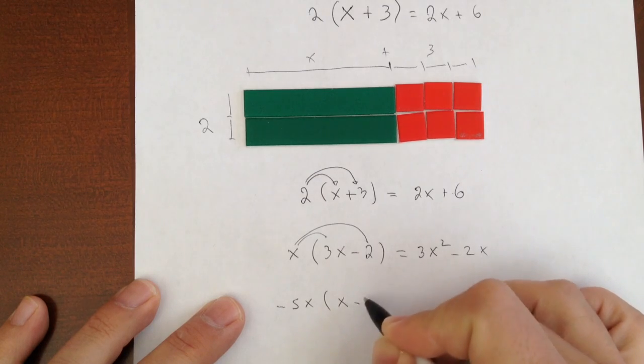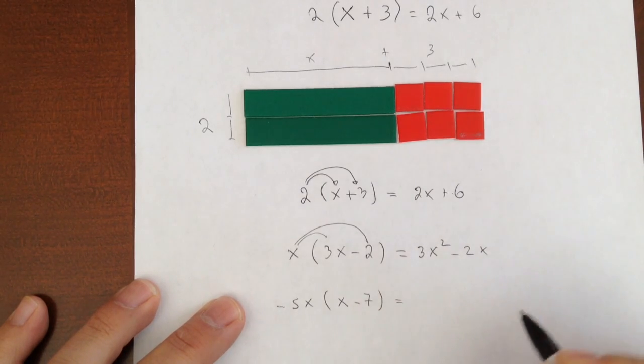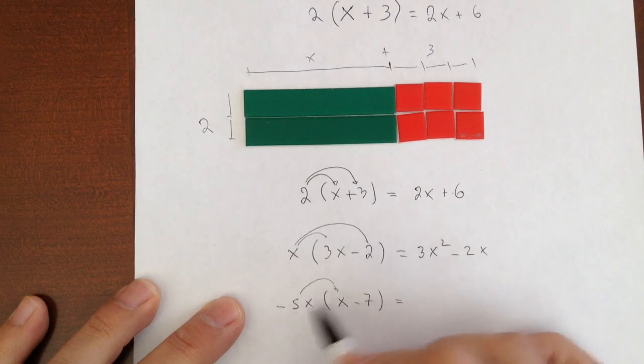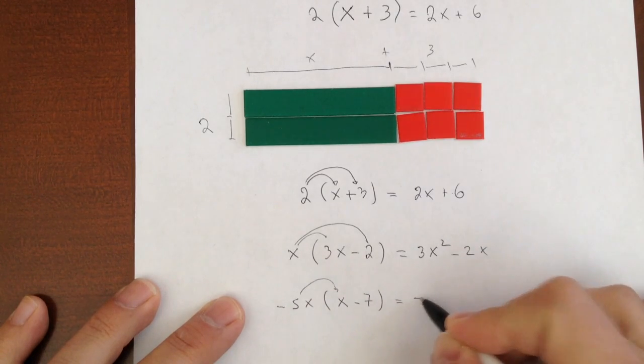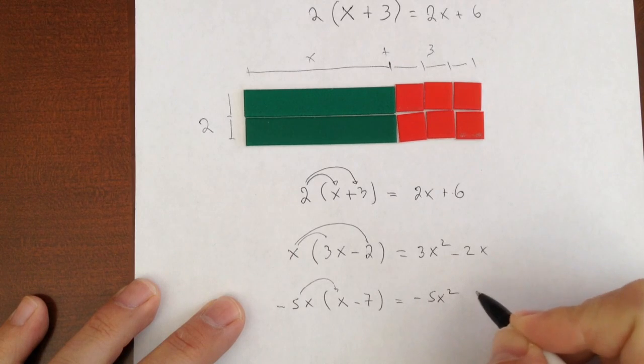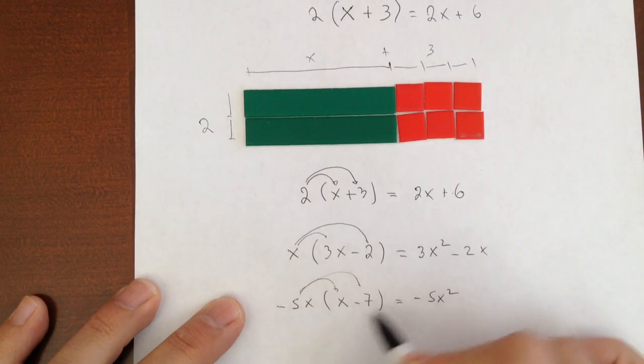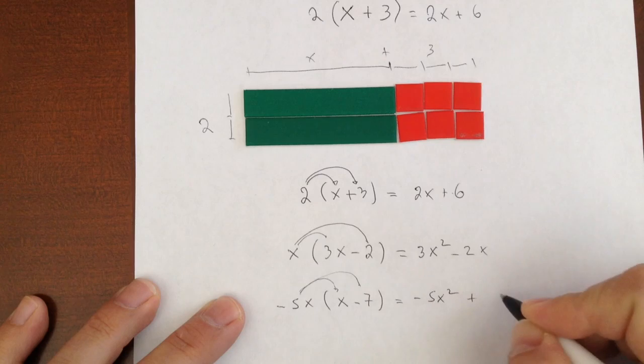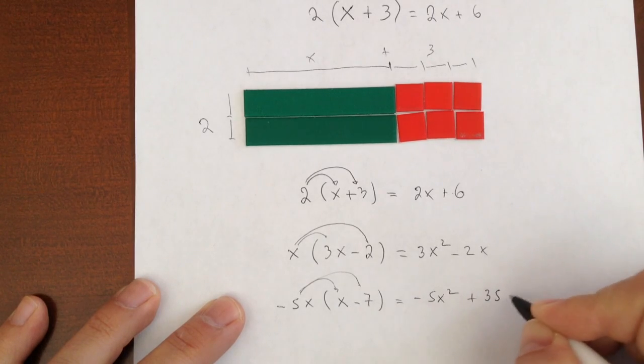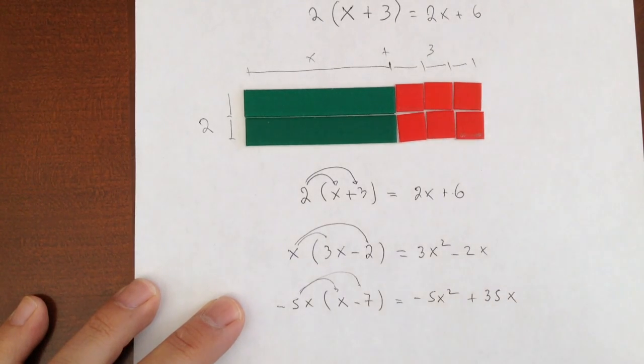What if the number outside is minus 5x, and inside we have, I don't know, let's say x minus 7. And we still do it. Multiply this over here. Minus 5x times x, it's minus 5x squared. And minus 5x times minus 7, minus and a minus gives you a plus. And it'd be 35. And we still have the x. And that is multiplying a monomial times a binomial.